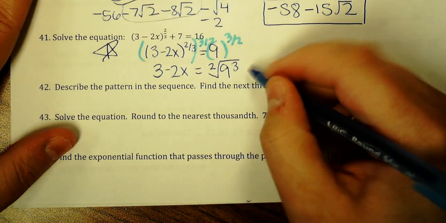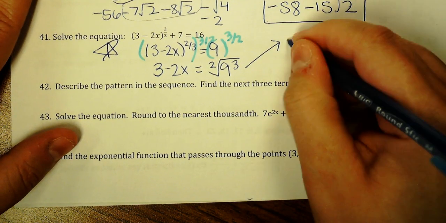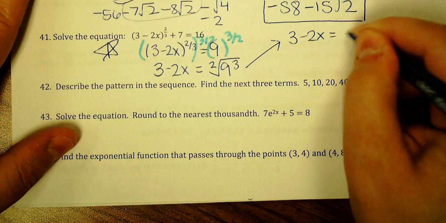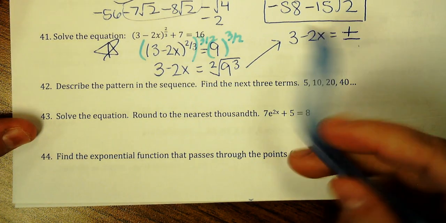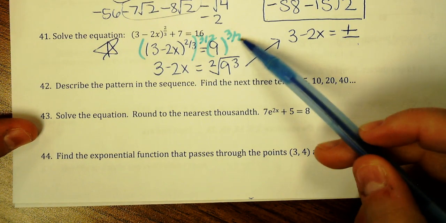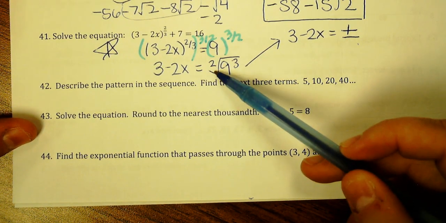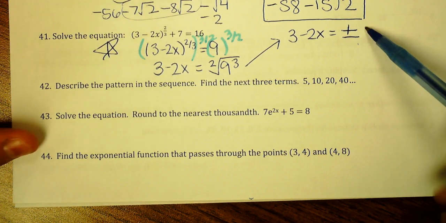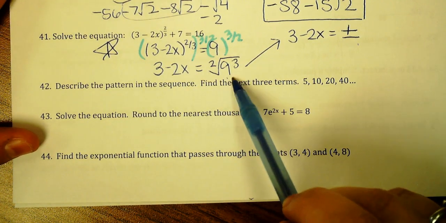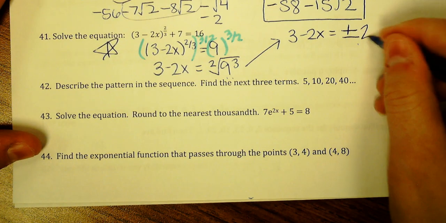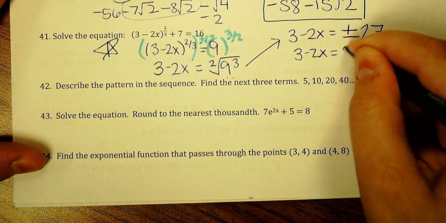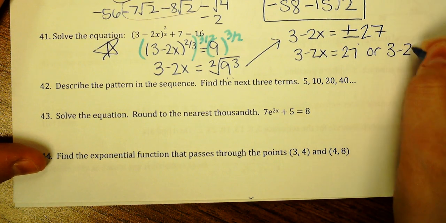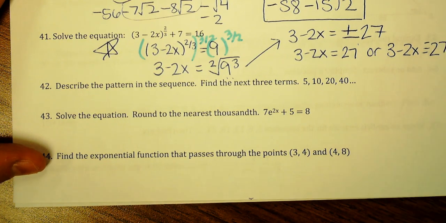Remember, please, on this question, when you take a square root, you have plus and minus because there's 2 answers. So if you take a 4th root or a square root or a 6th root, there's 2 answers. So because this denominator here is 2, we are taking a square root, and so this should have 2 answers. Okay, square root of 9 is 3, and then to the 3rd power is 27. So you have 2 equations to solve here. 3 minus 2x equals 27, or 3 minus 2x is equal to negative 27.